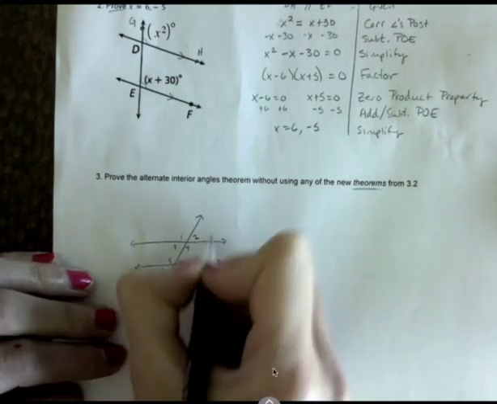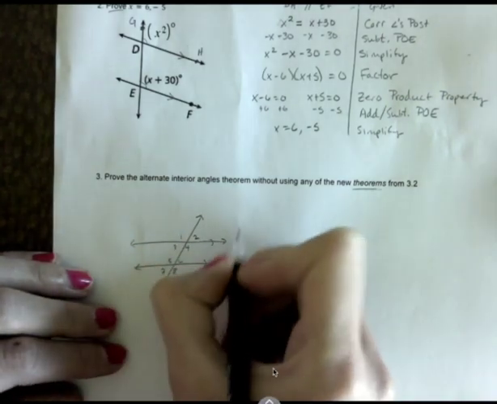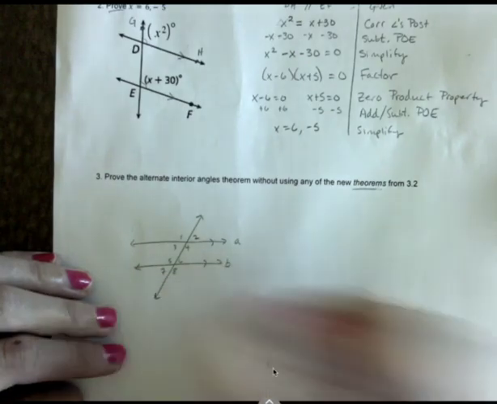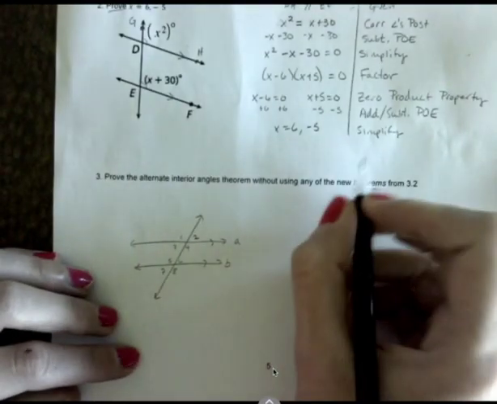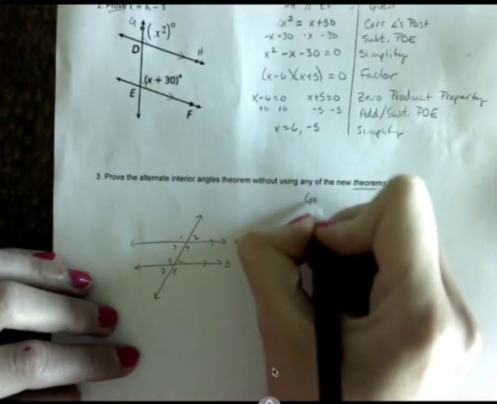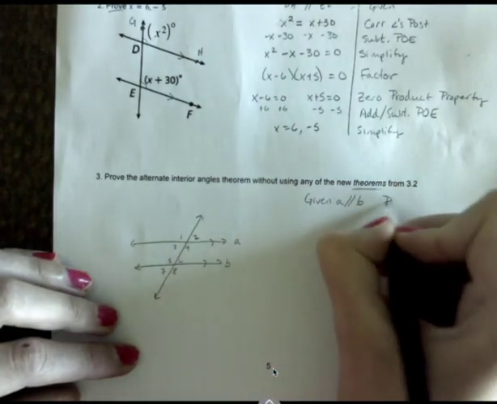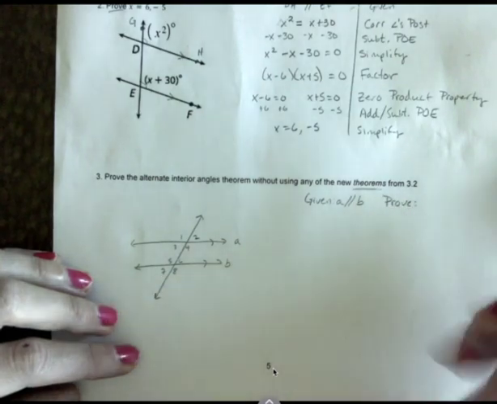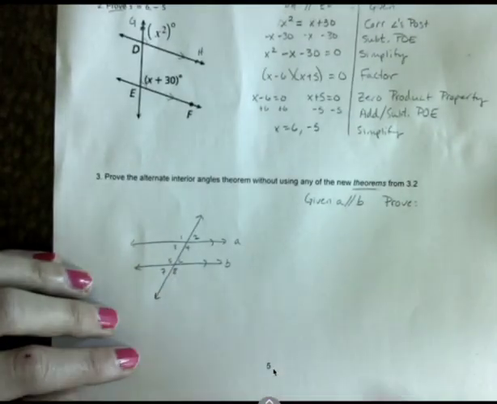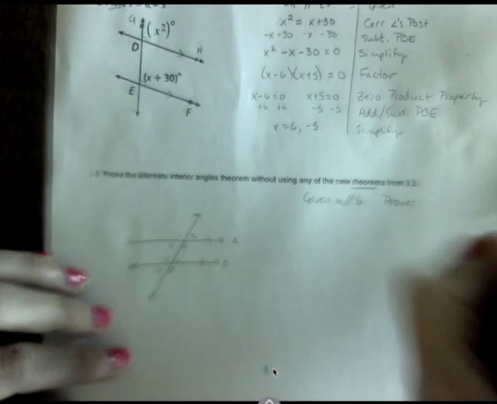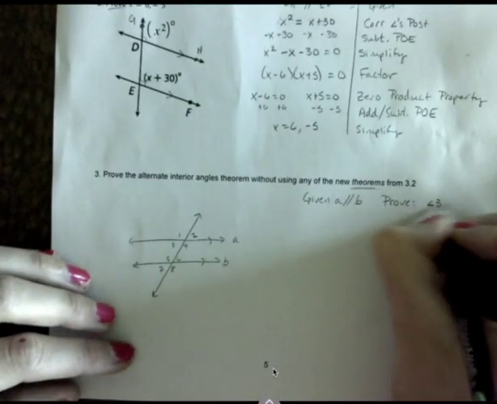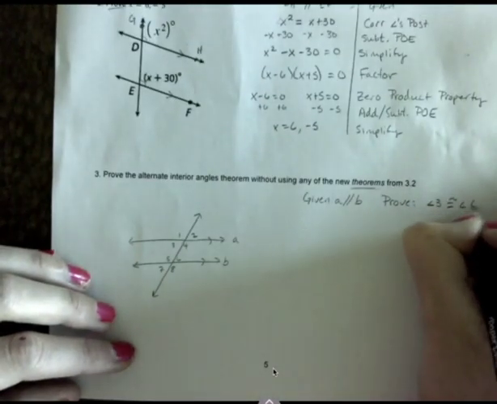Okay, and then we're given these are parallel. We'll call these A and B. So we are given that A is parallel to B, and we are trying to prove the alternate interior angle theorem. So I want to prove that a pair of alternate interior angles are congruent. So I'm just going to pick a pair. Let's prove that angle 3 is congruent to angle 6.